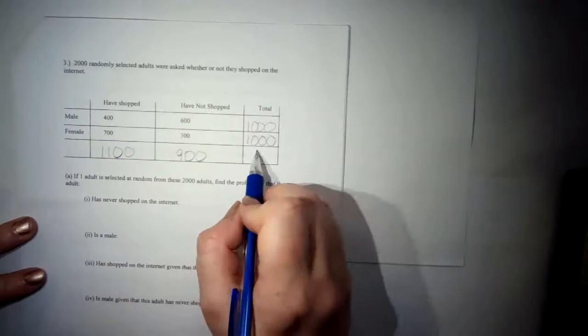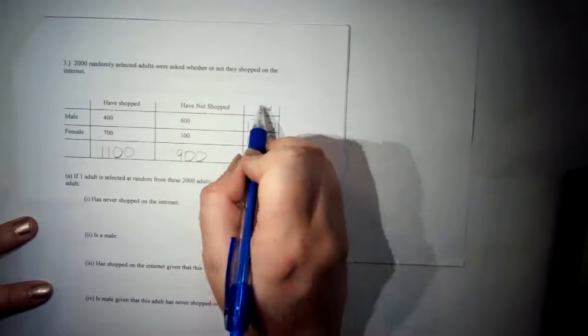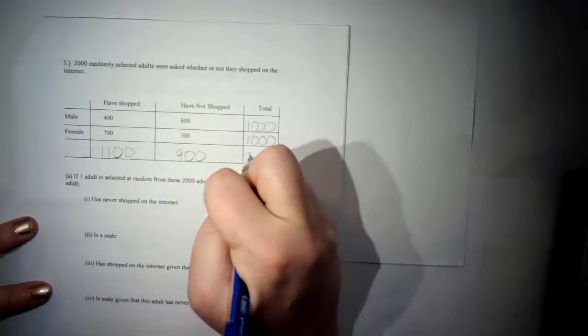Okay, this number right here, this grand total number, better be the vertical total and the horizontal total, right? And it's 2,000. Always check and make sure you didn't mess up a number. It's not off in any way. Everybody okay with those? Okay, let's do some probabilities.